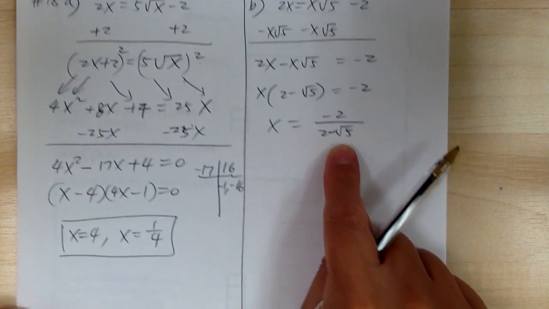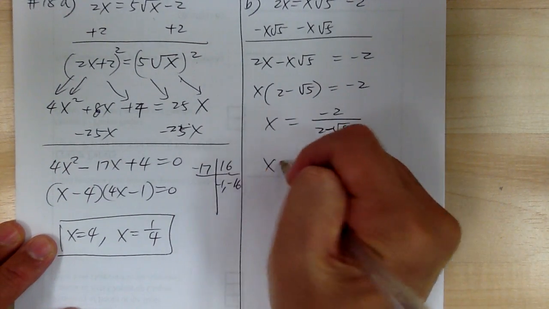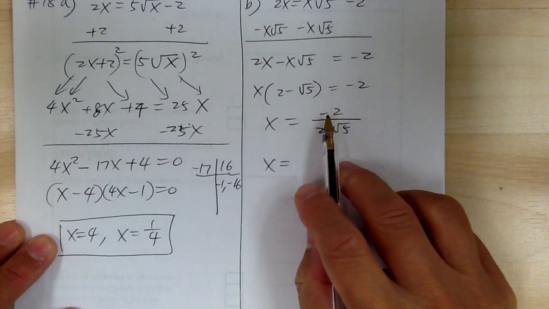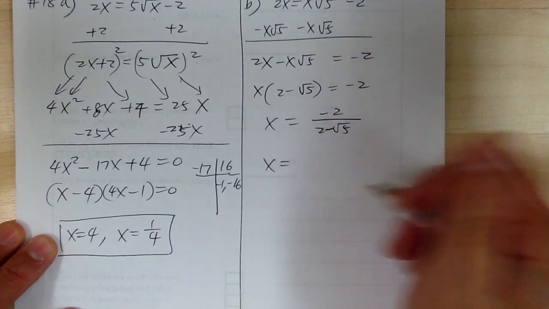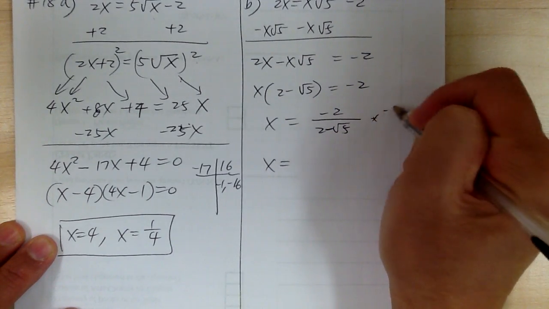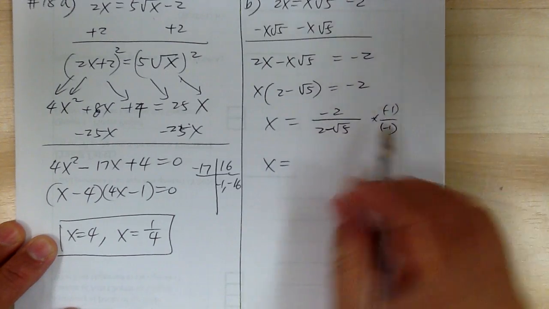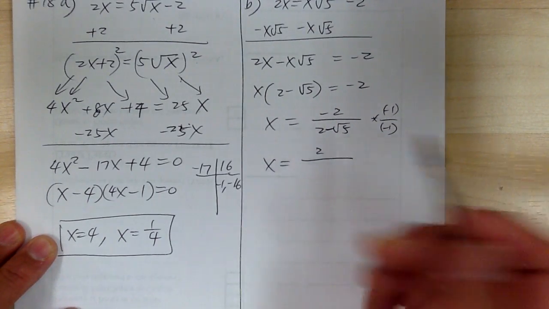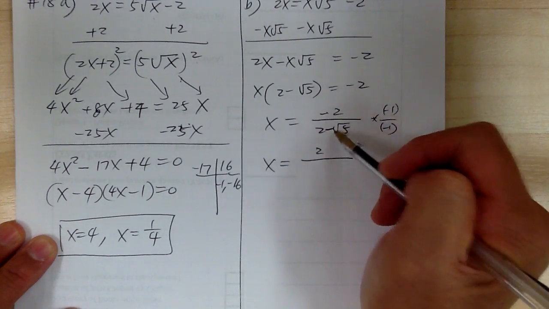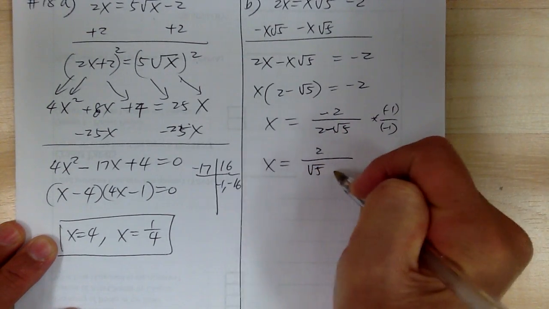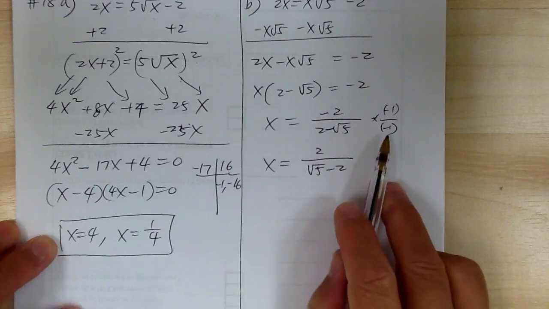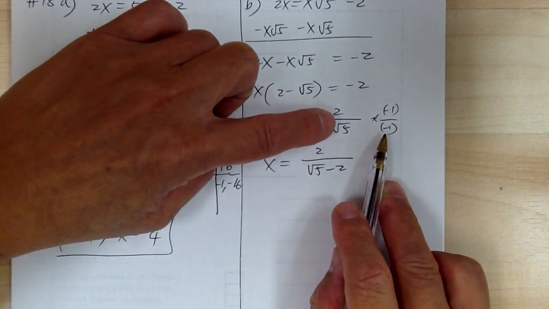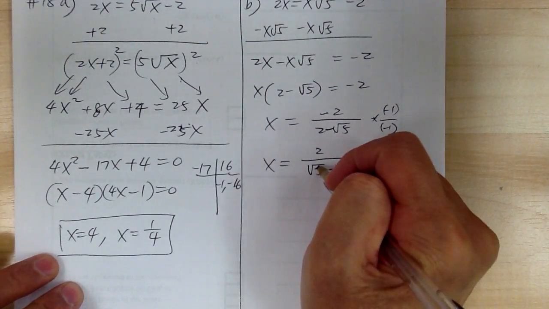Then you have to simplify these. What I'm going to do is, there's too many negatives. I'm going to multiply both the top and bottom by -1. Okay, so that I get 2 over, right, negative times -1 is negative. So basically what I'm doing is I'm using the negative to switch the subtractions. I end up with that. Okay, so again, this will give me -2, and this will give me positive square root of 5.